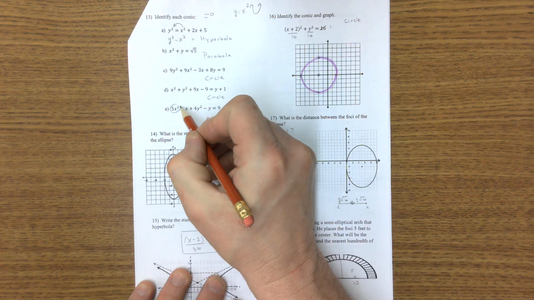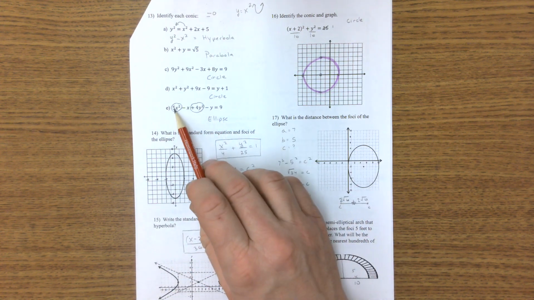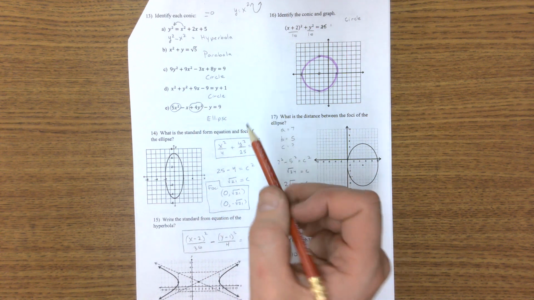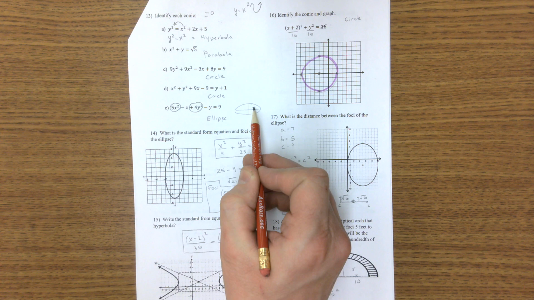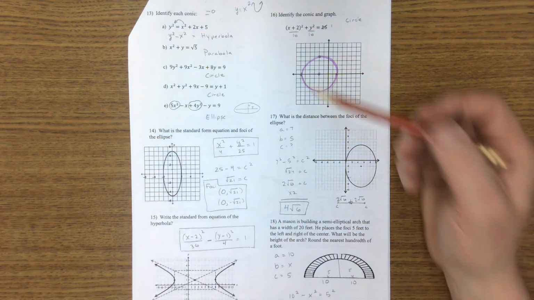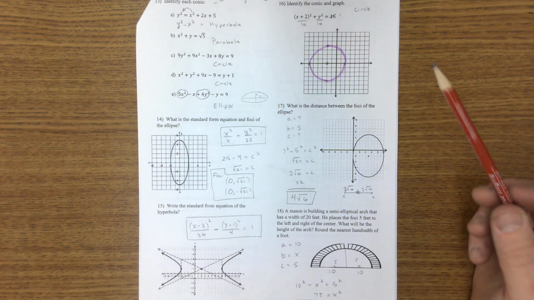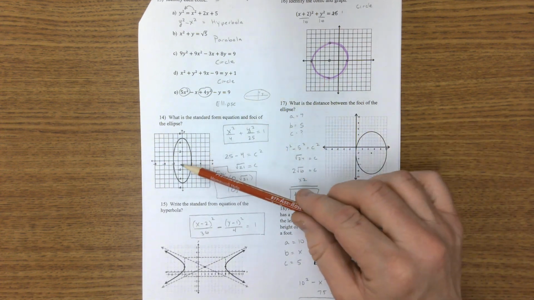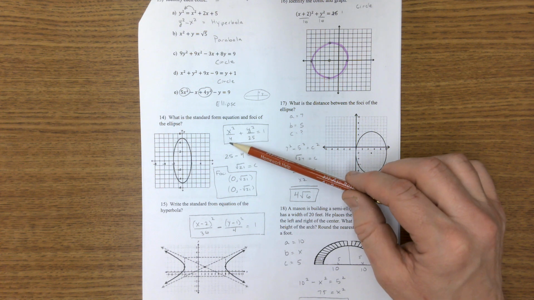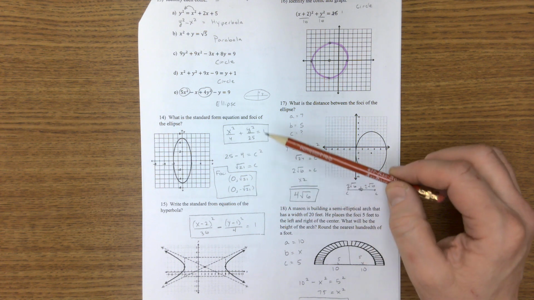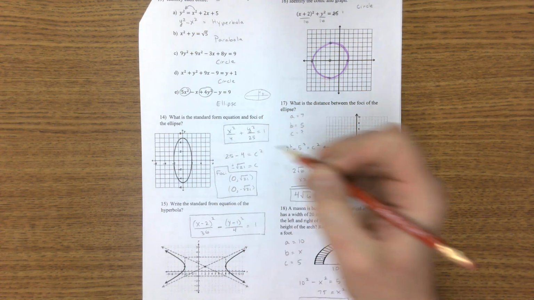Positive here, positive here means it's an ellipse because this is 5 and this is 4. If you want to think about it this way, it's not going to be a circle because a 5 and a 4 go there. Now, those are not the right numbers, but that's the concept. 14, we have a standard form, center 0, 0, 5 in the y, 2 in the x. You can find the foci by doing this equation here.